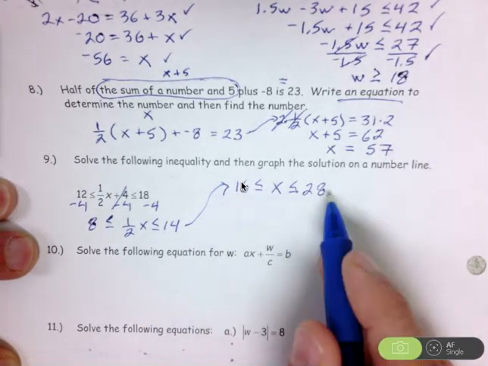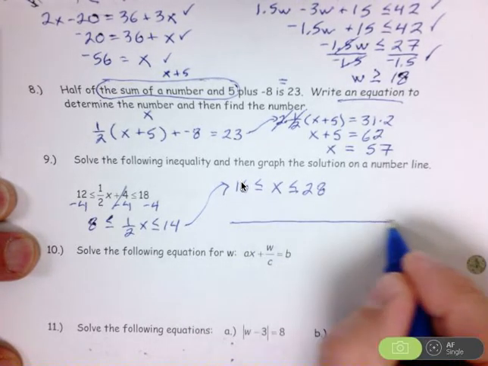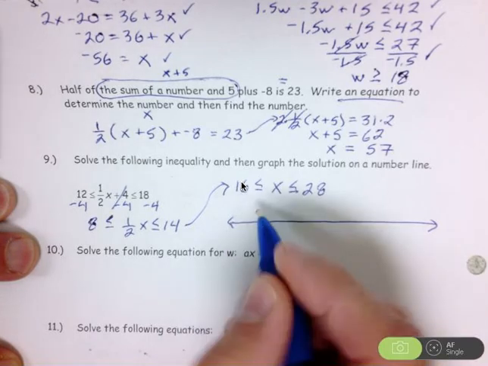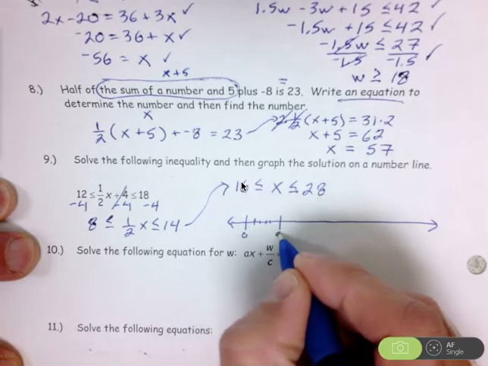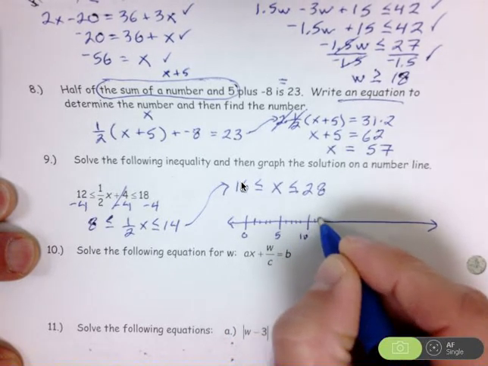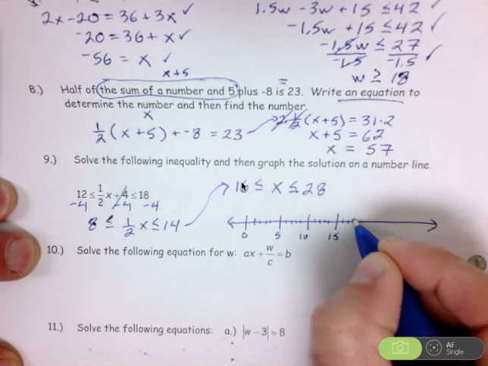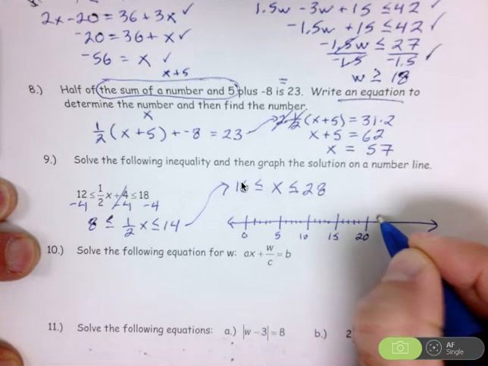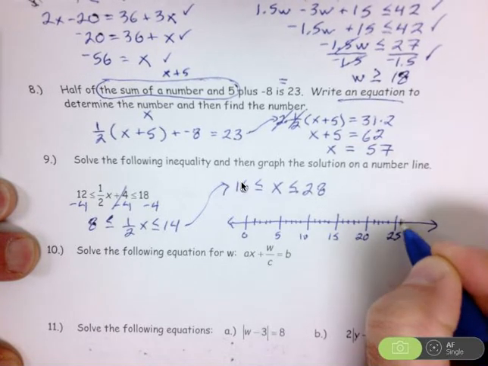So this is my solution set, and to graph it on a number line, not particularly fancy, I'll start with 0. 1, 2, 3, 4, here's 5. 6, 7, 8, 9, here's 10. 15. 20, always good to label carefully. 25 will go up to 30.